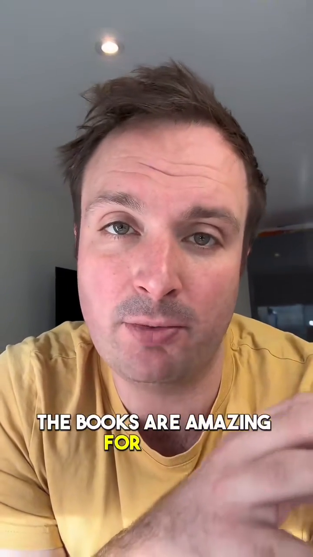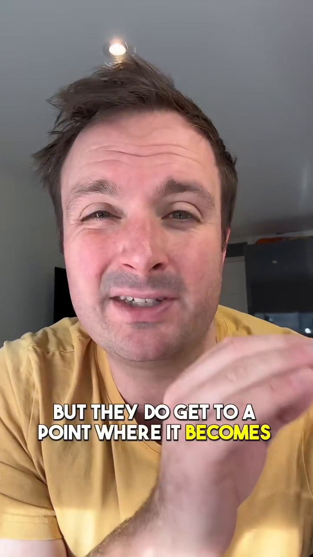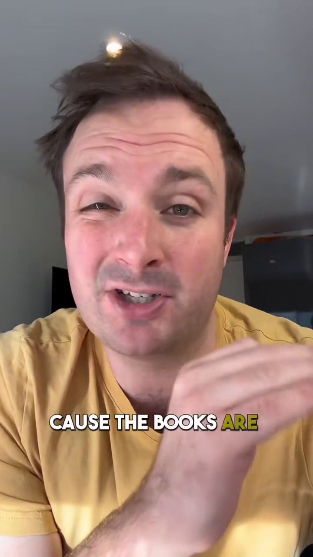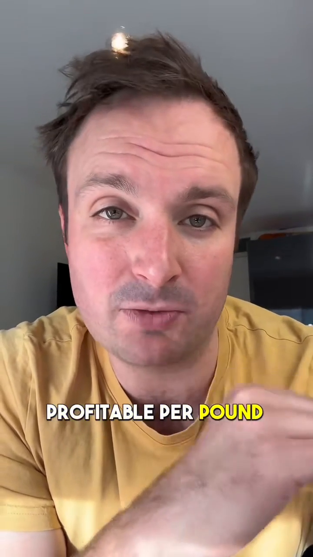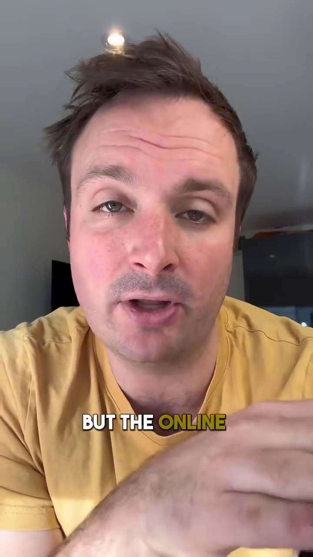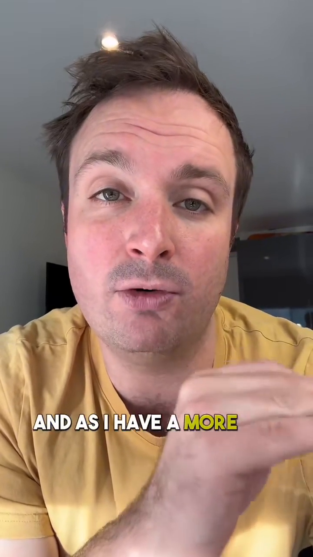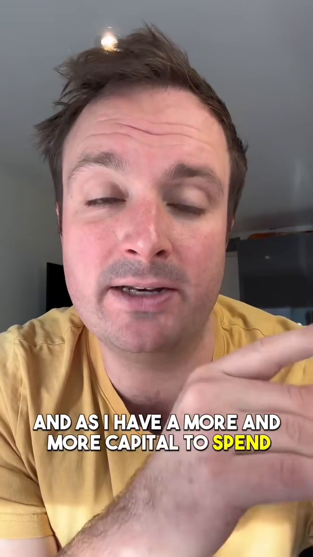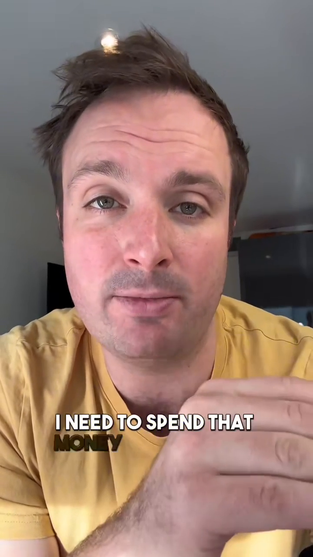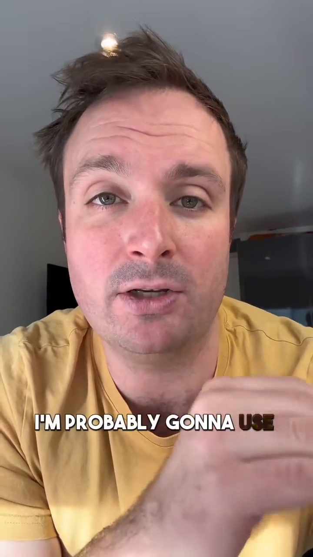The books are amazing for profit, but they do get to a point where it becomes slightly difficult to scale it. That doesn't mean I should stop doing the books, because the books are still way more profitable per pound spent than anything else I'm doing. But the online arbitrage stuff obviously is getting easier to scale, and as I have more and more capital to spend, as the pot gets bigger, I need to spend that money every month. In order to do that, I'm probably going to use online arbitrage.